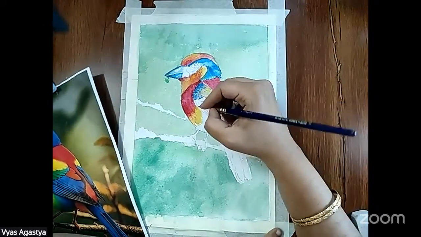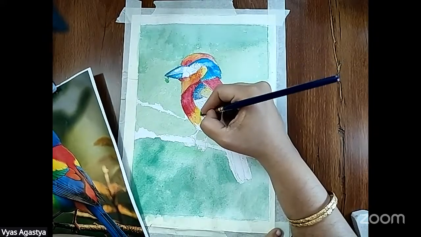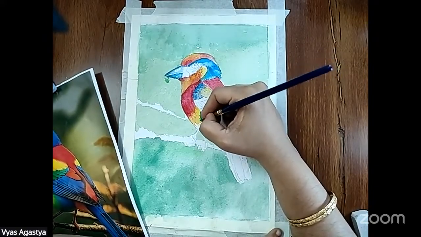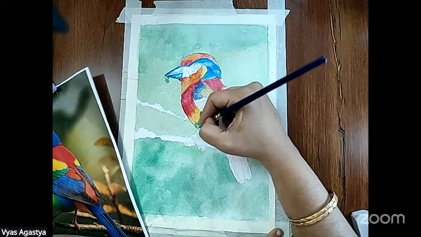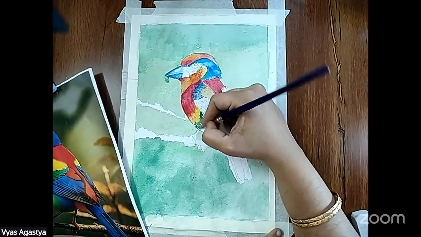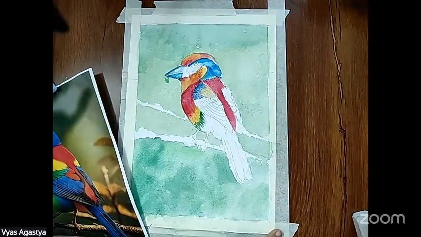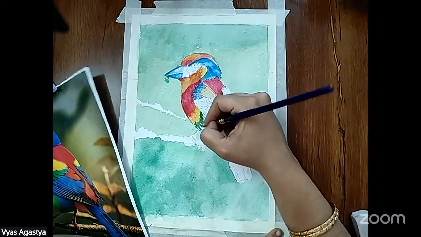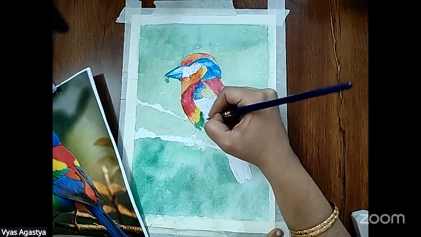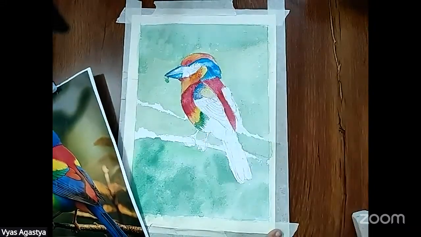Okay, see, now green strokes you have to give like this. See here, like this you have to give green.